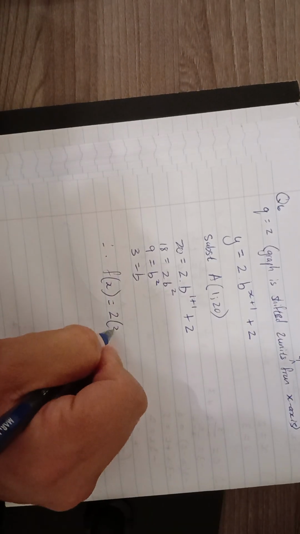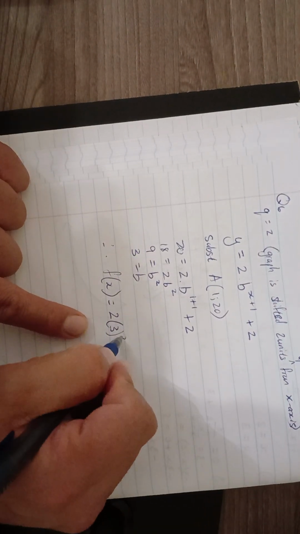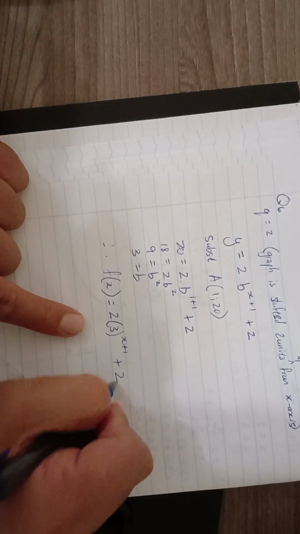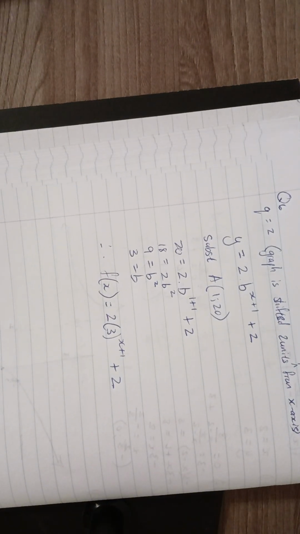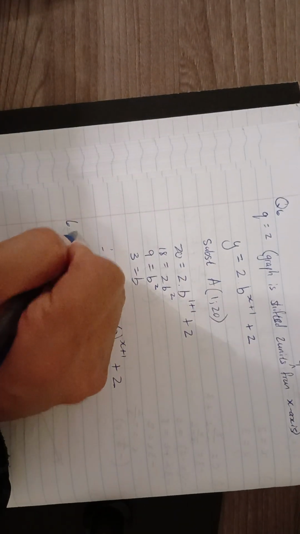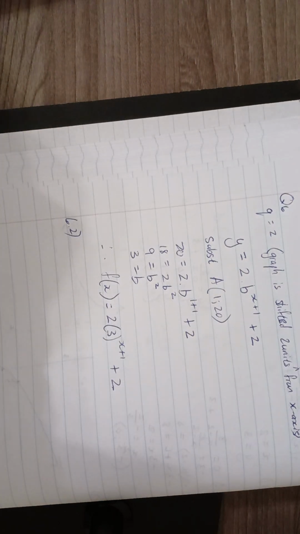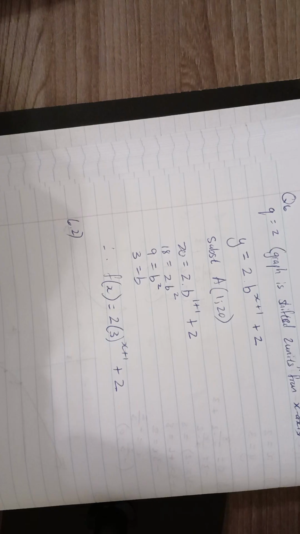So 2 times, I found that b was 3 and q was 2.